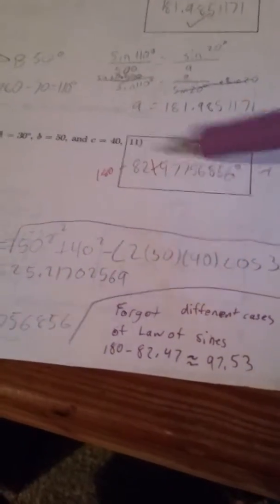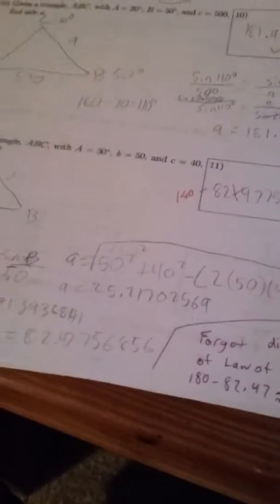This guy at the bottom, number 10. I had forgotten. Yeah, on this one I forgot the ambiguous case, so I forgot to subtract my answer from 180. So 180 minus this would equal my answer. So I forgot the ambiguous case where it could be something like, instead of like this, it could be like this, or something like that. So that's the reason I got that guy wrong, and if I came across it again, I'd more than likely get it right.